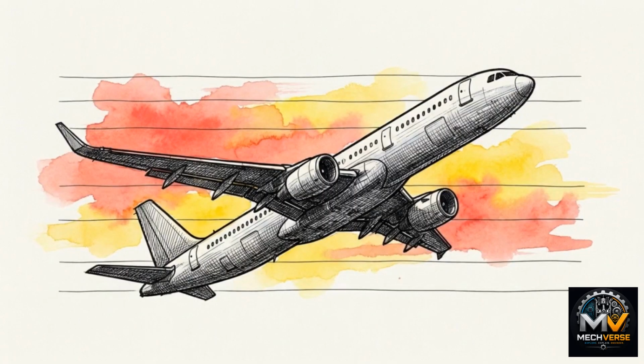The next time an airplane passes overhead, remember that its presence in the sky is the predictable result of these physical laws in action.